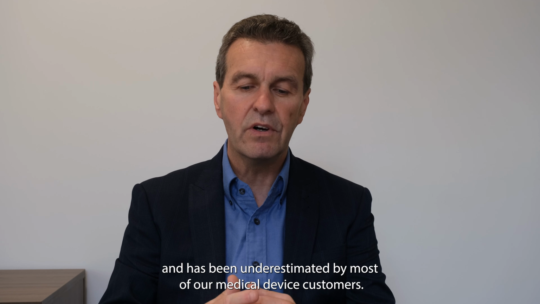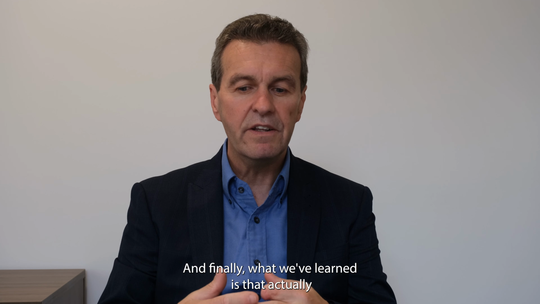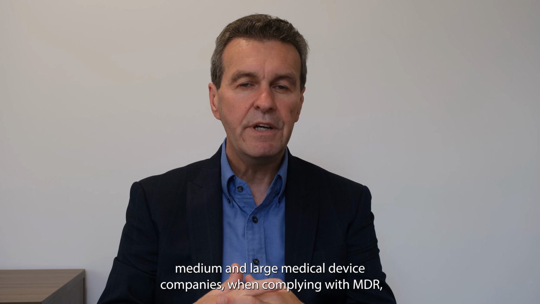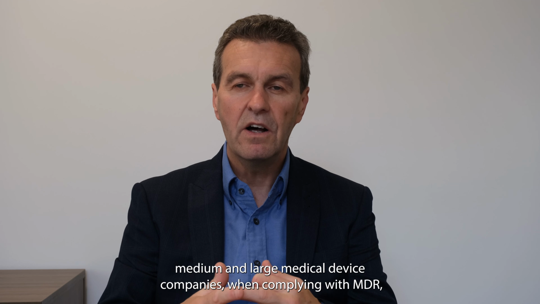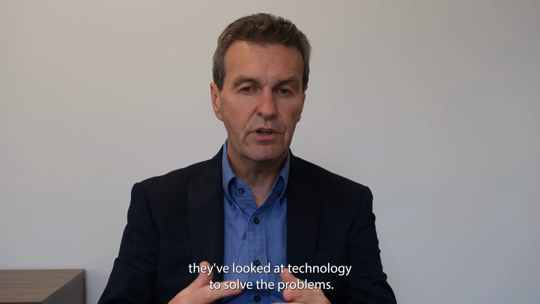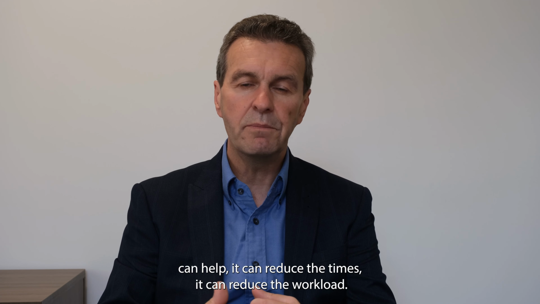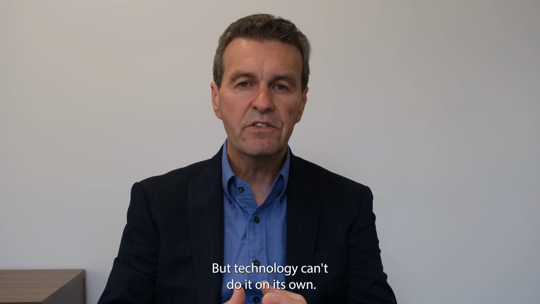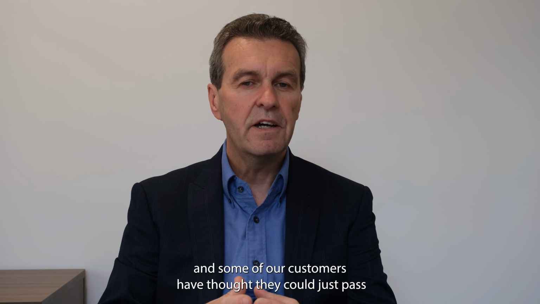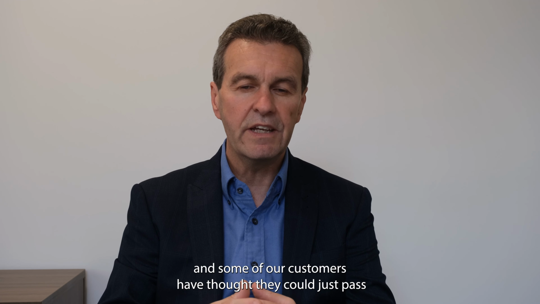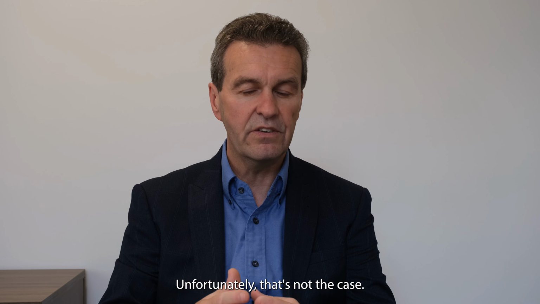And finally, what we've learned is that medium and large medical device companies, when complying with MDR, have looked at technology to solve the problems, and yes, technology can help. It can reduce the times, it can reduce the workload, but technology can't do it on its own. It needs input from the customer, and some of our customers have thought they can just pass the job to technology and the job's done. Unfortunately, that's not the case.